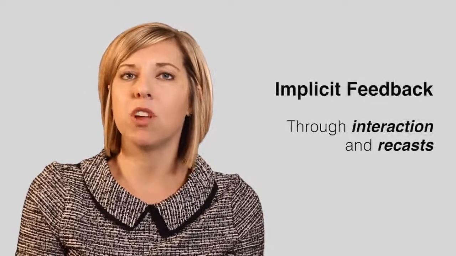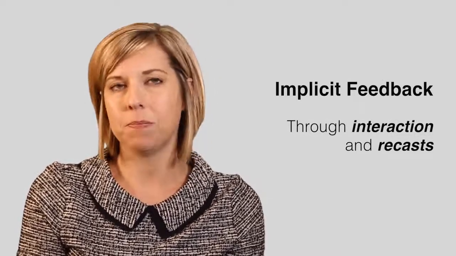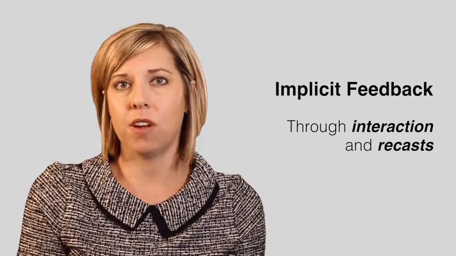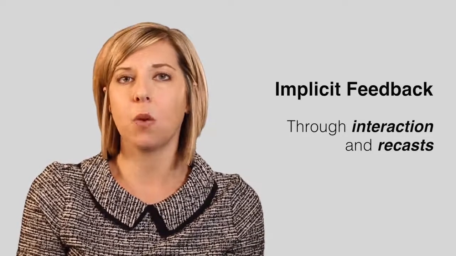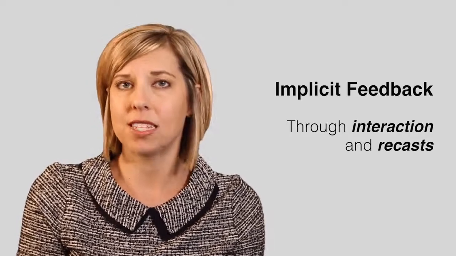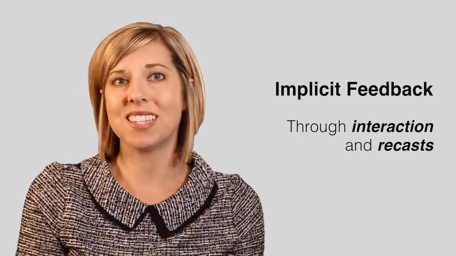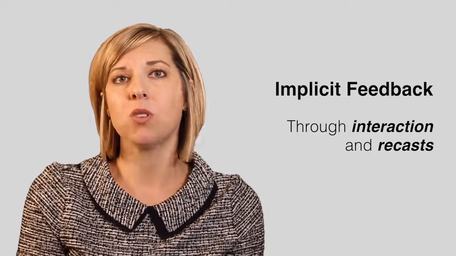Implicit feedback is more informal. It is usually done through interaction and recast. A recast in language development is when a student produces language incorrectly, the receiver repeats the correct version of that sentence or idea. Often, the student will repeat the sentence correctly by mimicking what you say.